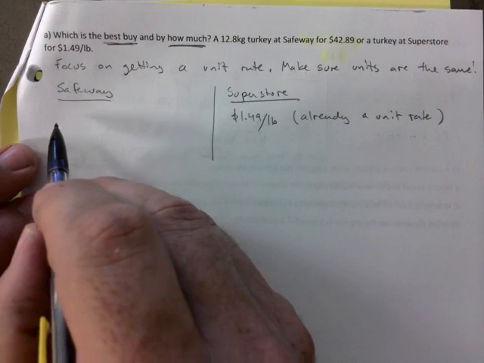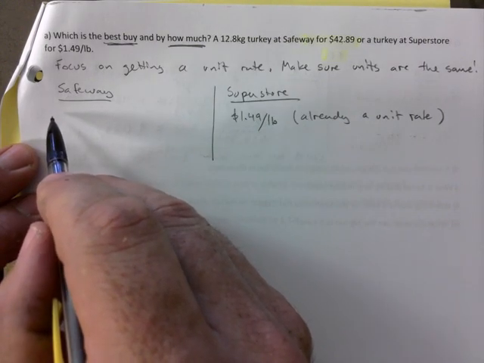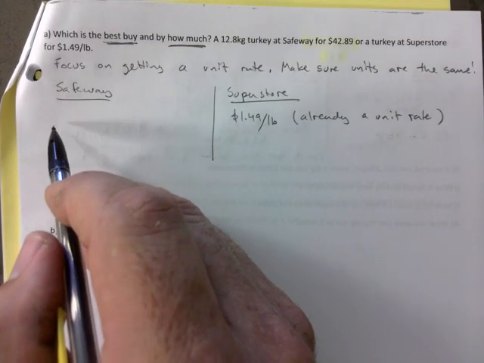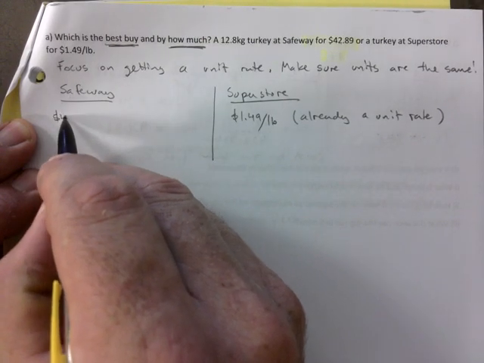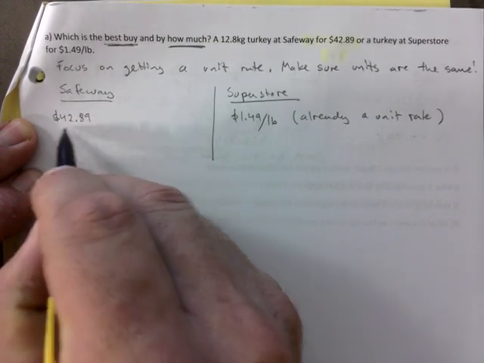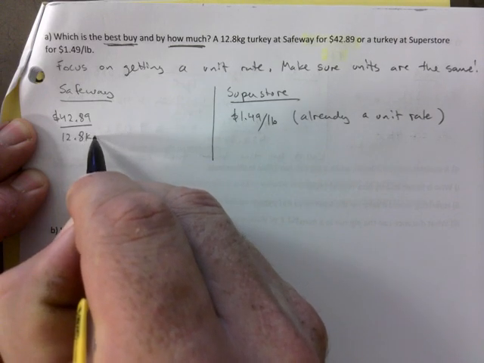Which one goes on top, dollars or kilograms? It's always cost divided by quantity. So the dollar amount, $42.89, over 12.8 kilograms.